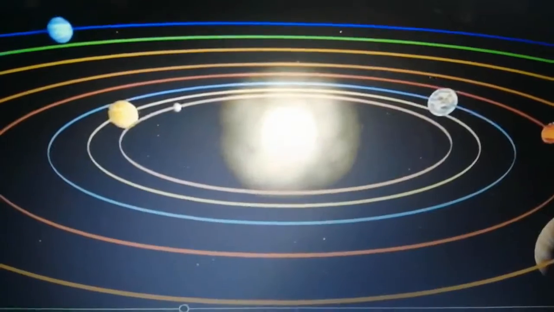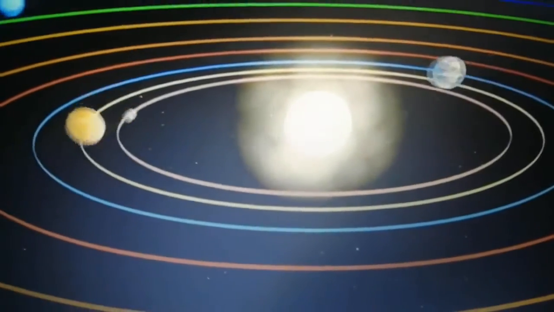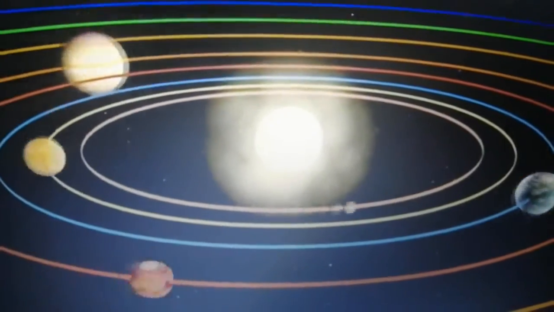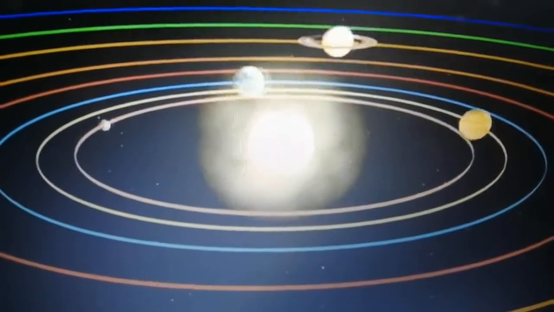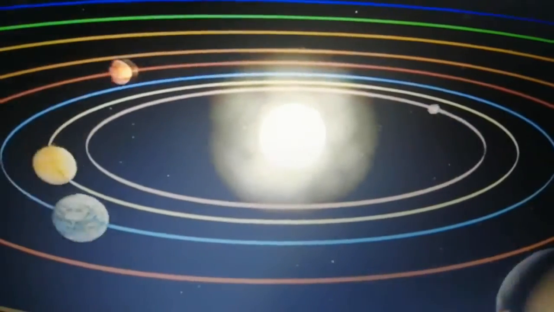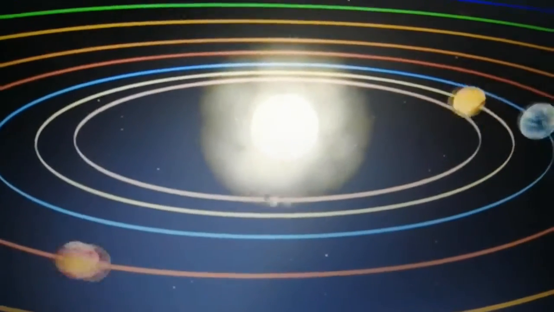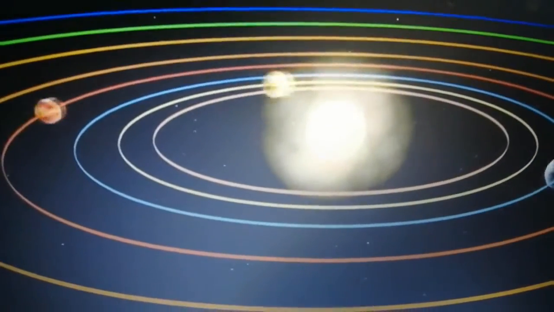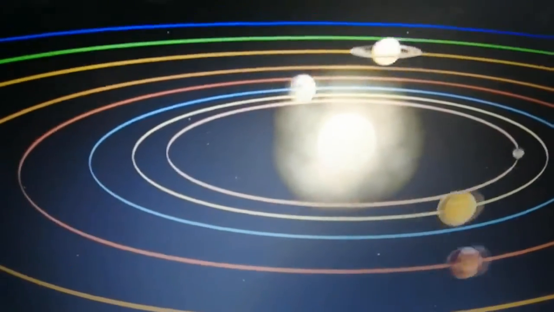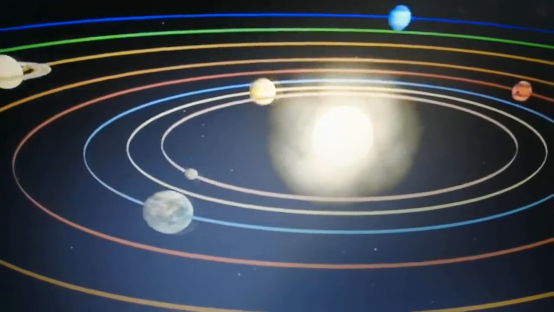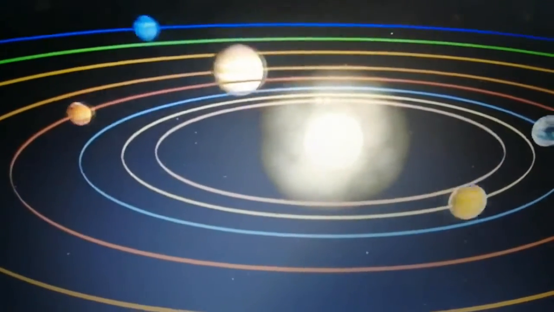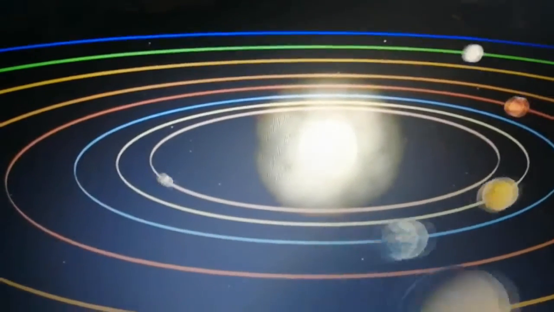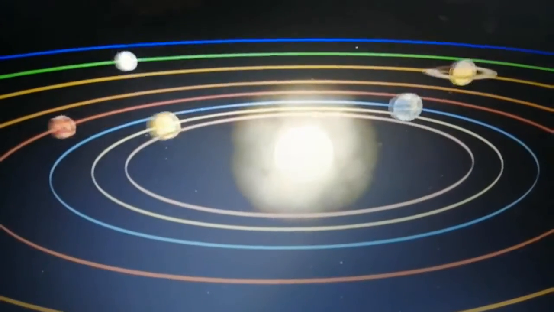Okay. Now take a close look at this blue circle. Okay, this blue circle is the circle of our earth. Can you see that earth is only moving along this blue circle? Similarly, you have Mars. Look at this red circle. You can see that Mars is moving only along that red circle. Like this, all the planets are moving on a defined fixed path.